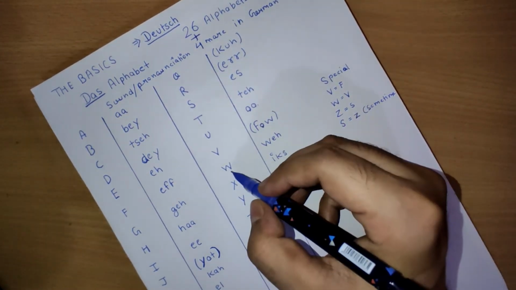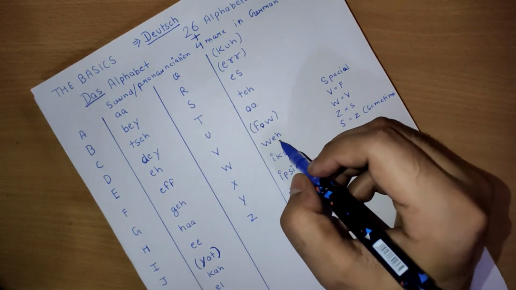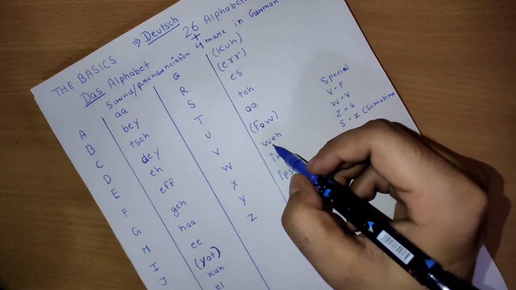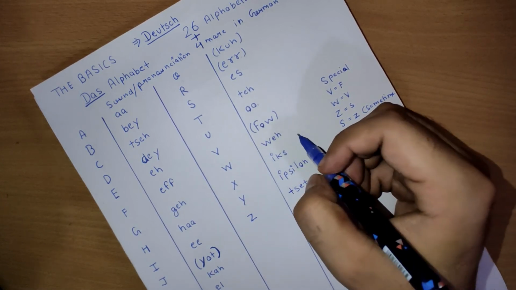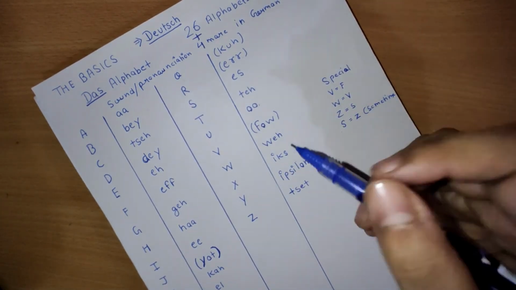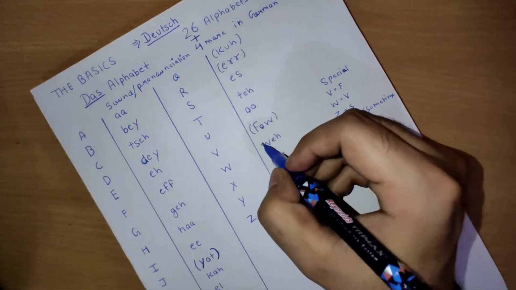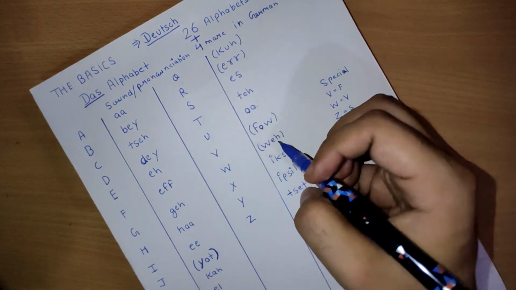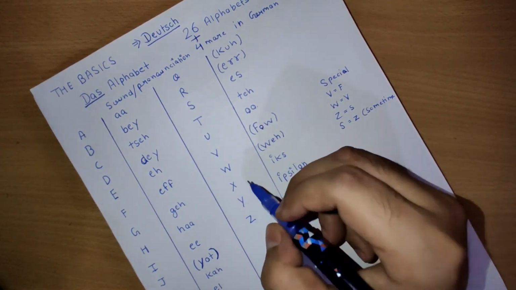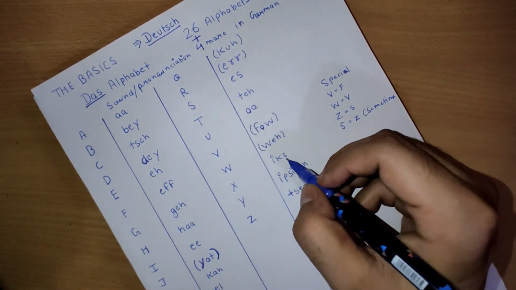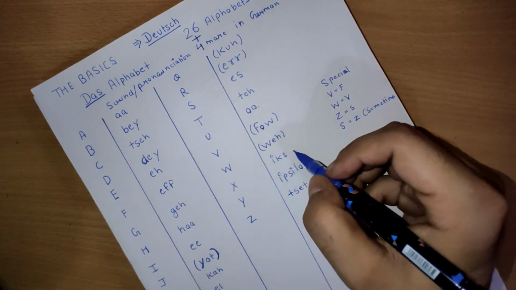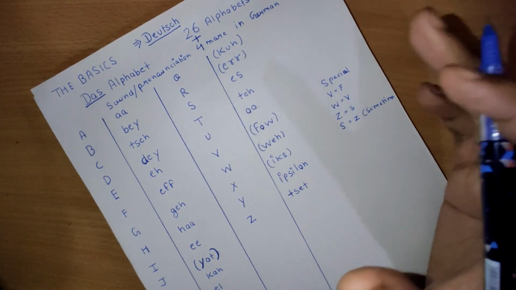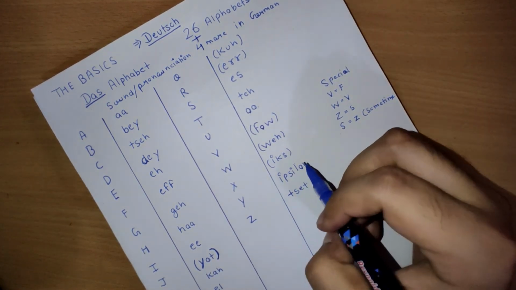W, we call it in W, and it's way. See, W-E-H, way. And now it's also a different one, from W to way, but it's like that. And X is X, I-K-S, X. You hear the sound, how I pronounce it, X.